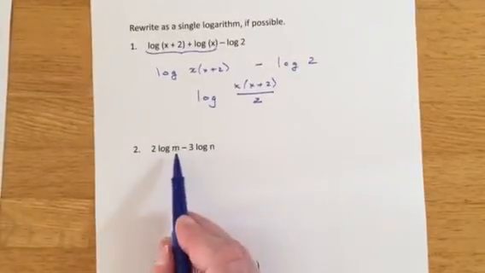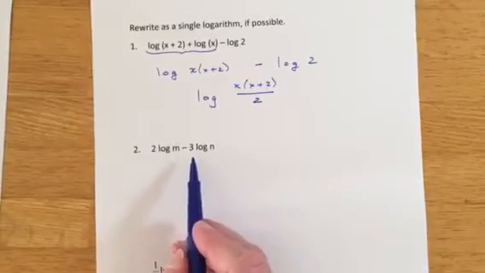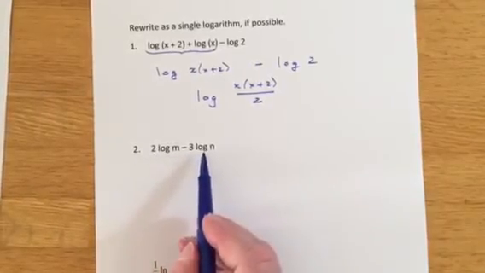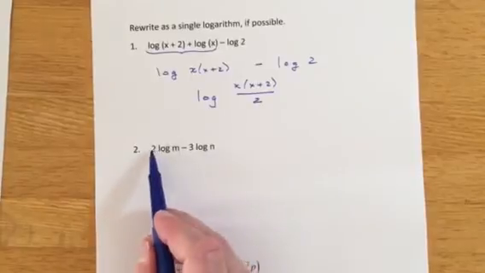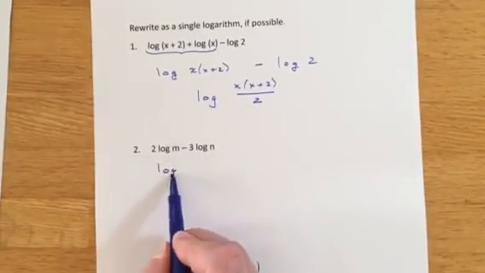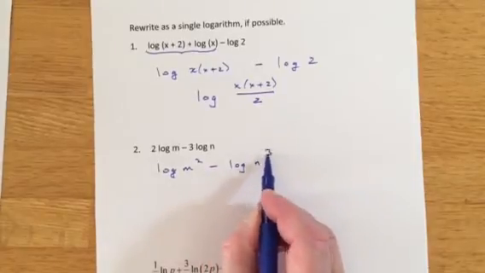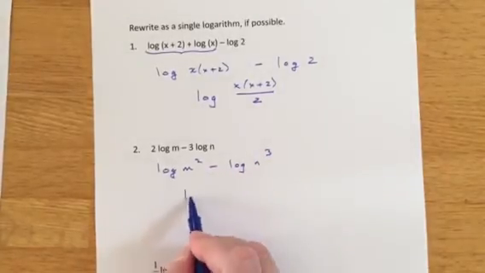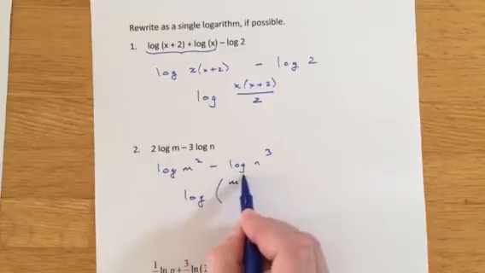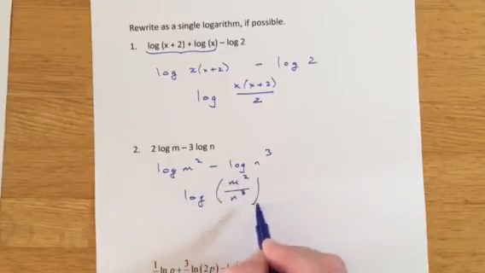Again, this is not log minus log for the next problem. It's 2 log minus 3 log. There's no property that lets us handle that. So first we have to take care of the 2, so it can come up as the log of m squared. This can come up as the log of n cubed. Now log minus log is a quotient, m squared over n cubed.